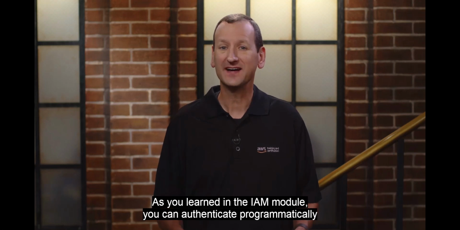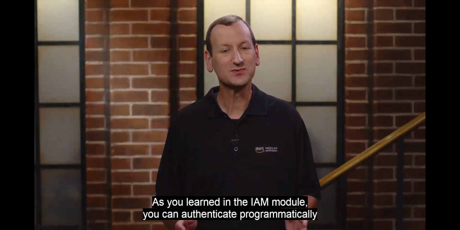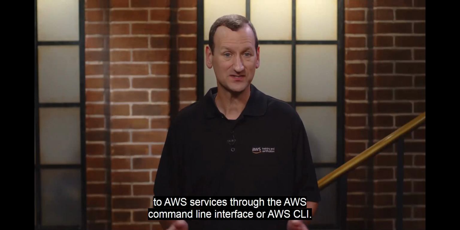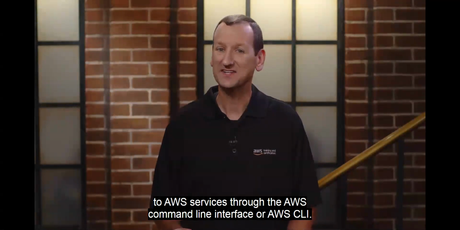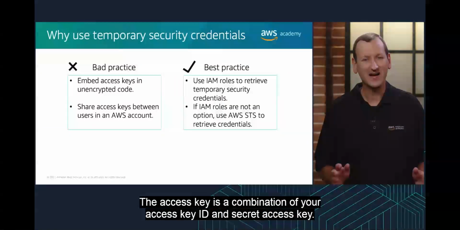As you learned in the IAM module, you can authenticate programmatically to AWS services through the AWS Command Line Interface, or AWS CLI, SDKs, and APIs by using your AWS Access Key. The Access Key is a combination of your Access Key ID and Secret Access Key.